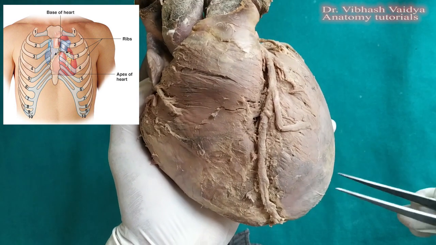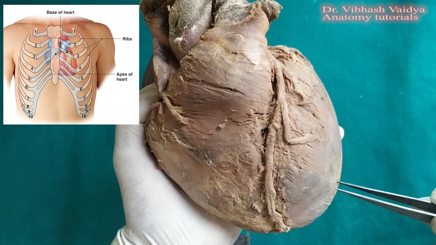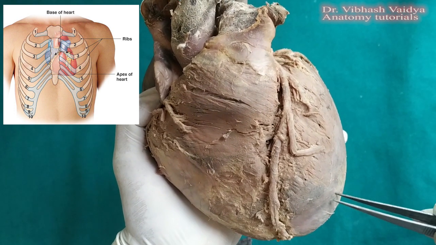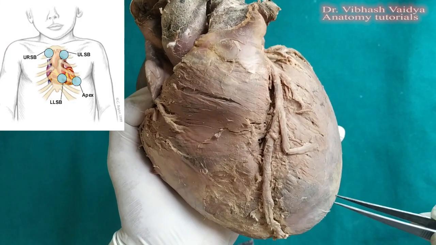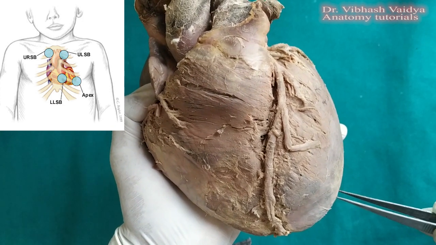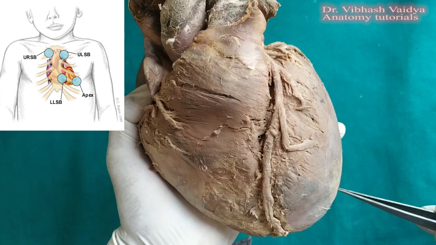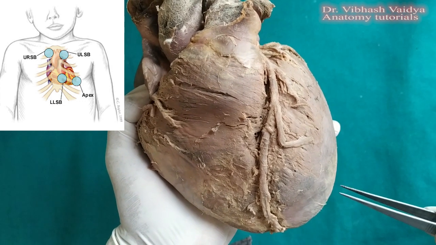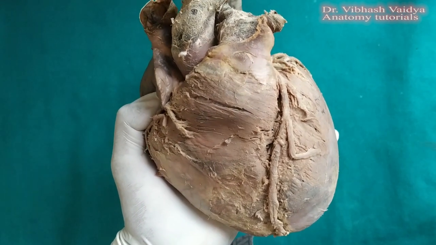In the living subject, the apex pulsation may be seen and felt over this region. In children below 2 years, the apex is situated in the left fourth intercostal space in the mid-clavicular line. Now the base of the heart.